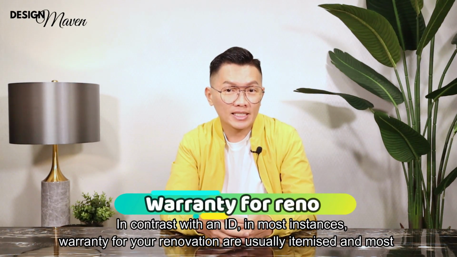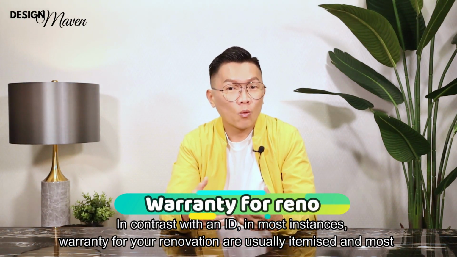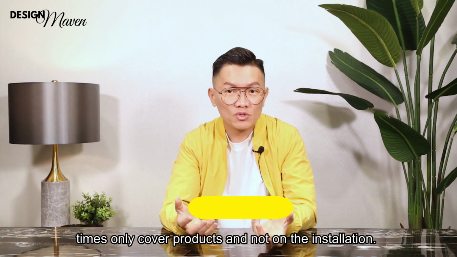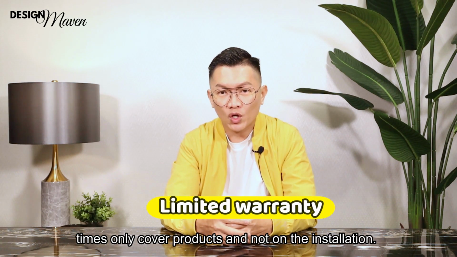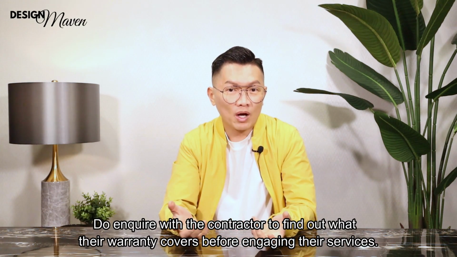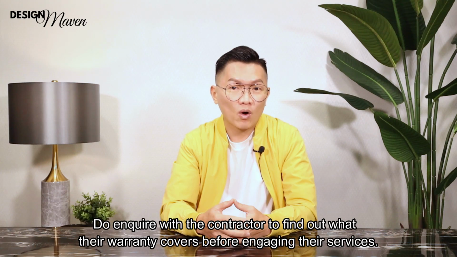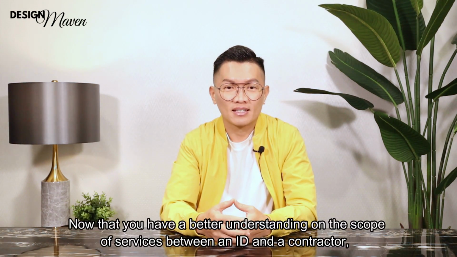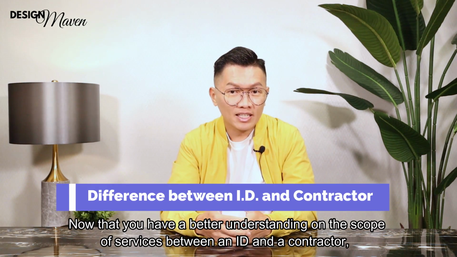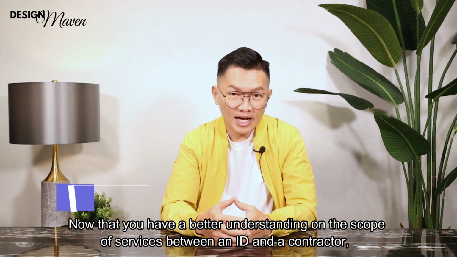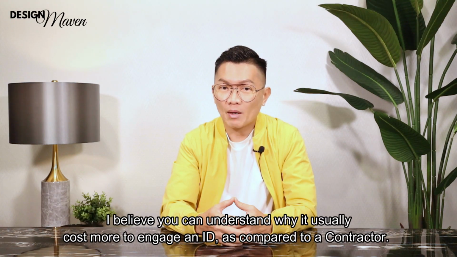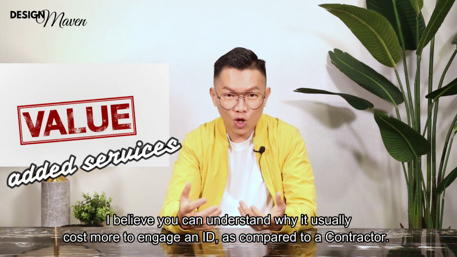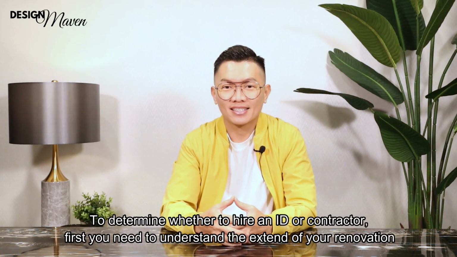In contrast with an ID, in most instances, warranty for your renovation are usually itemized and most times only cover products and not installation. Do inquire with the contractor to find out what their warranty covers before engaging their services. Now that you have a better understanding on the scope of services between an ID and a contractor, I believe you can understand why it usually costs more to engage an ID as compared to a contractor.